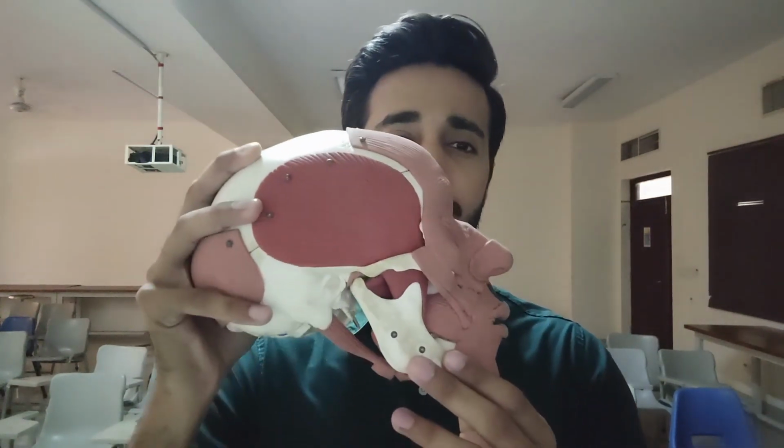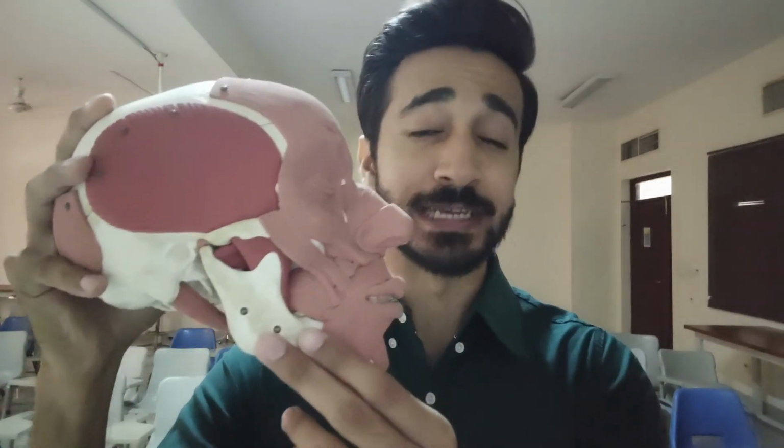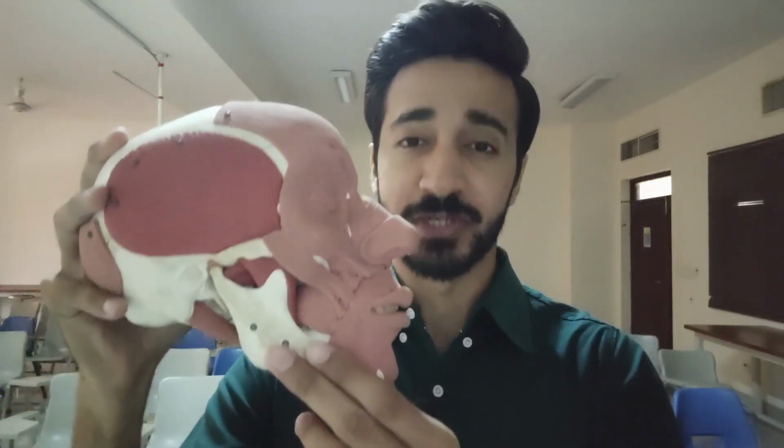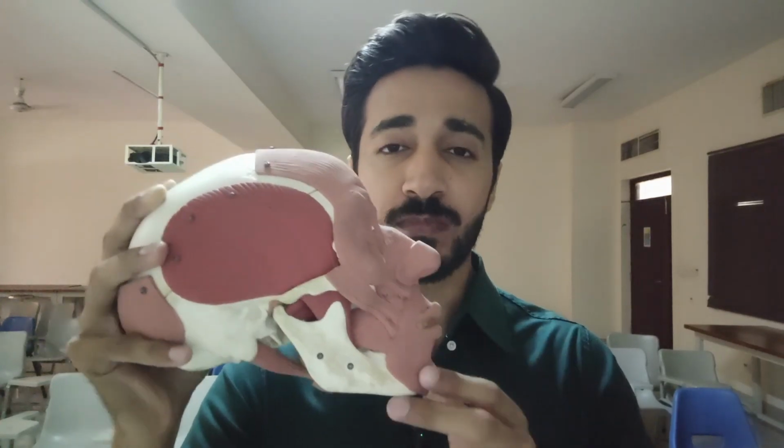What can we talk about muscles of mastication? So the muscles of mastication, as the name suggests, are the muscles that would be required for a person to chew. So to chew their food or to open their mouth, to close their mouth. So it aids in speech, it aids in mastication, that means chewing. So these muscles are going to do that.